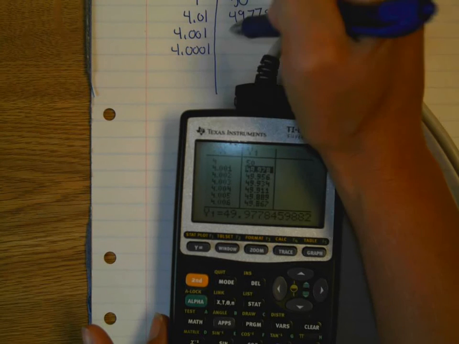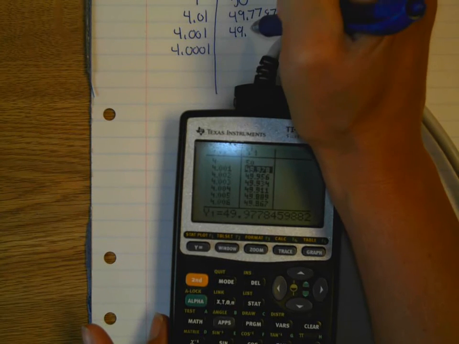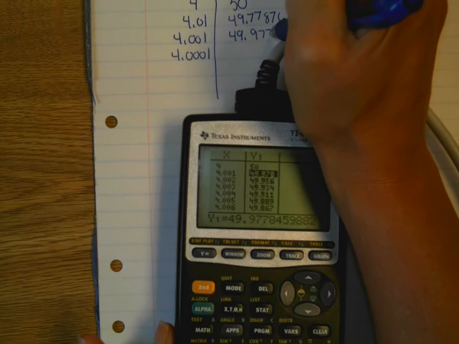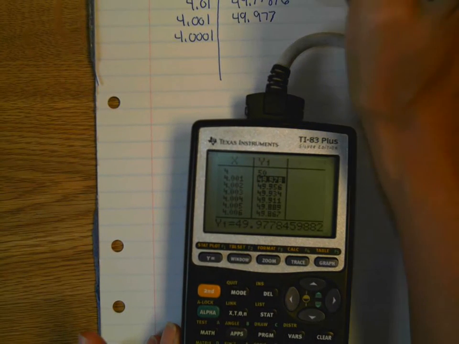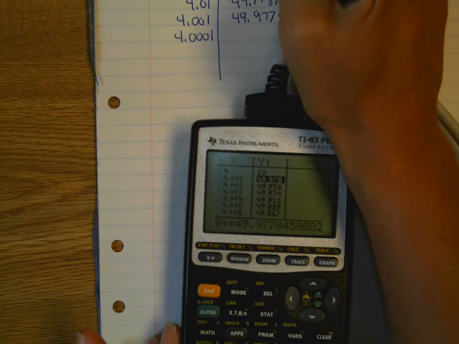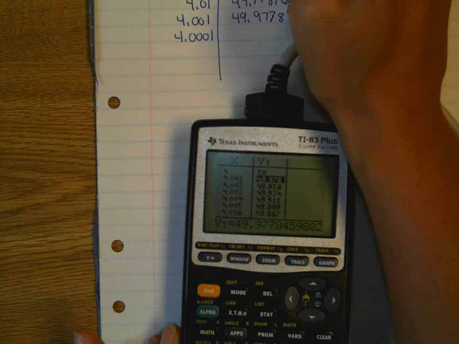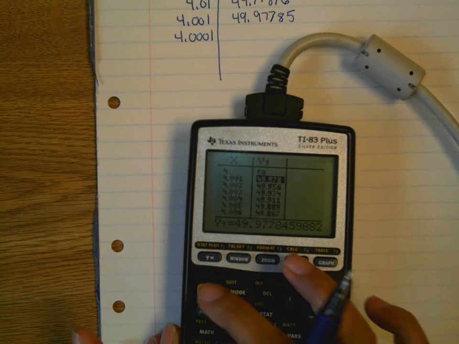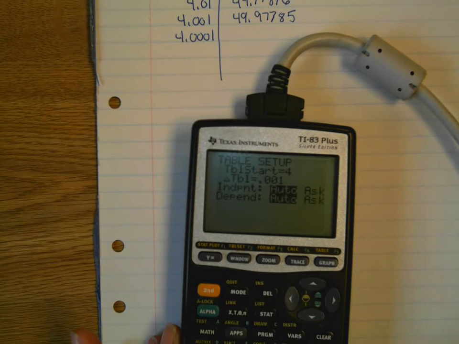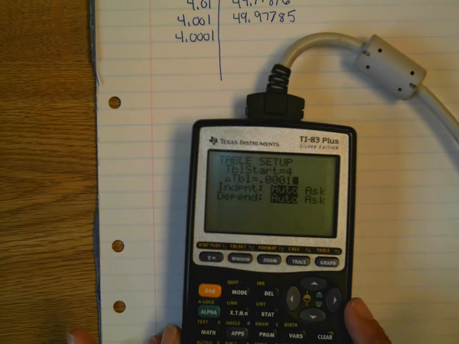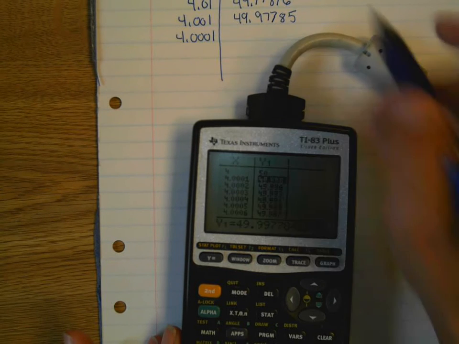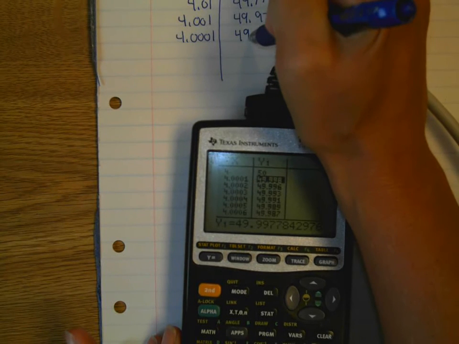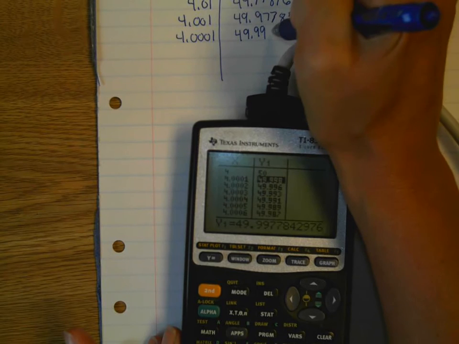Come down, 49.97785. And then our last one we get by changing to 0.0001, 49.99778.